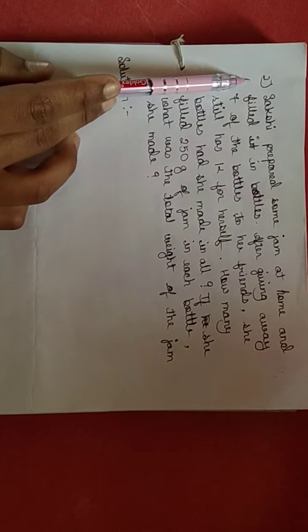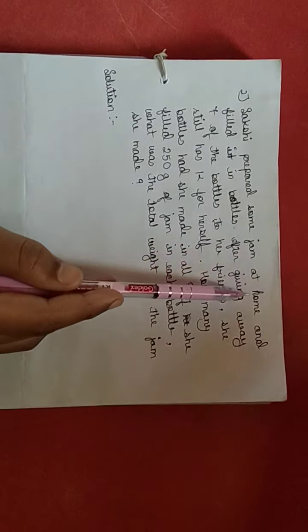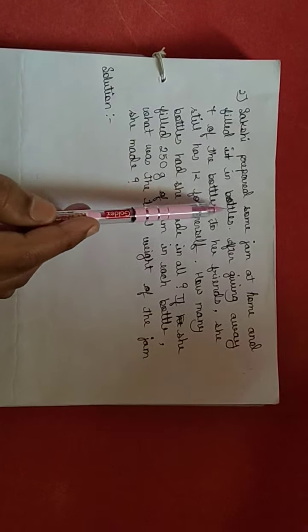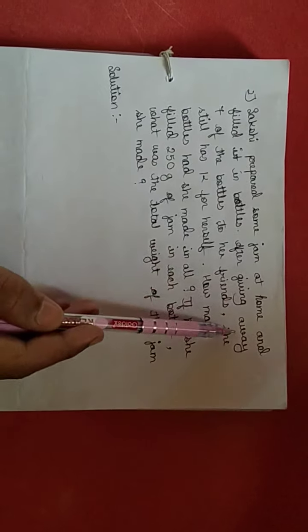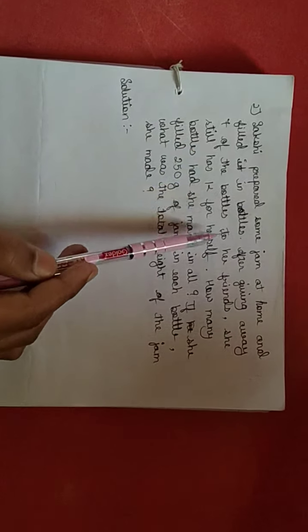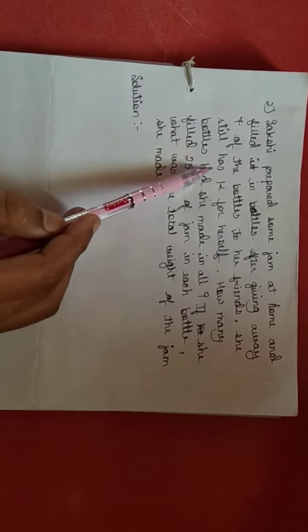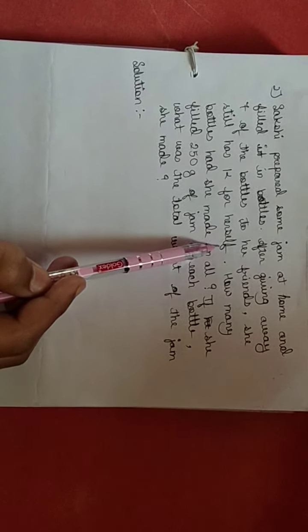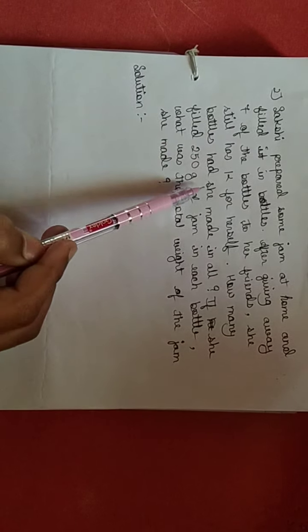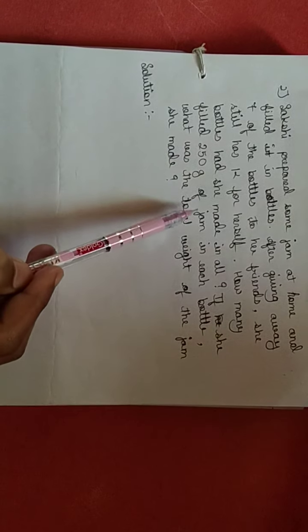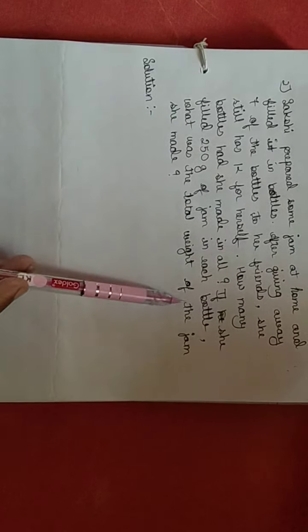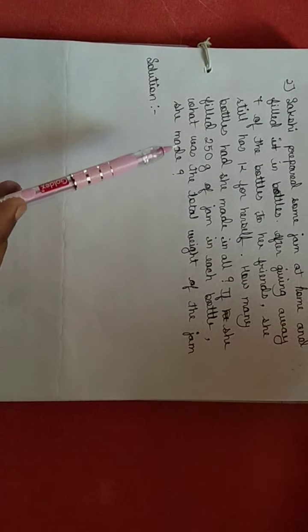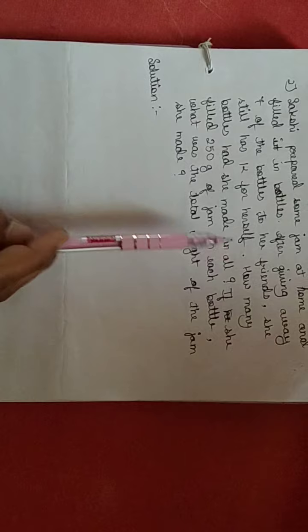So the second question is, Sakshi prepared some jam at home and filled it in bottles. After giving away 7 of the bottles to her friends, she still has 12 for herself. How many bottles had she made in all? If she filled 250 gram of jam in each bottle, what was the total weight of the jam she made? Here two questions are there.